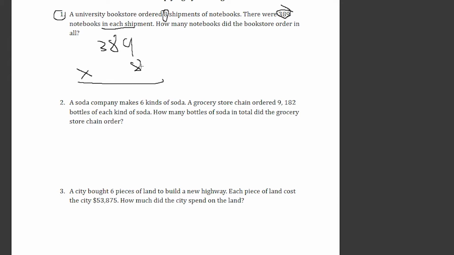Now we have 9 times 8, which is 72. So we're going to place a 2 here, carry over the 7. Now we have 8 times 8, which is 64. And 64 plus 7 is 71. And 8 times 3 is 24. 24 plus 7 is 31. So for number 1, our answer is 3,112. But we also have to label our answer because we could be talking about apples, bananas, but in this case, we're talking about notebooks since it asks how many notebooks. So we need to label it with 3,112 notebooks.